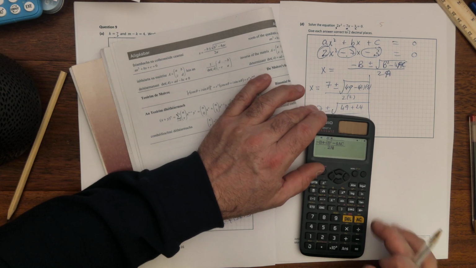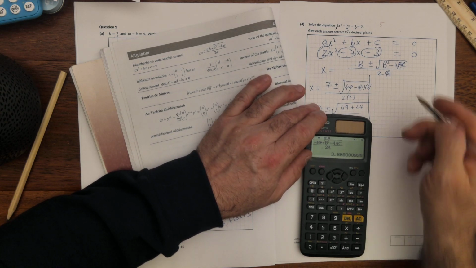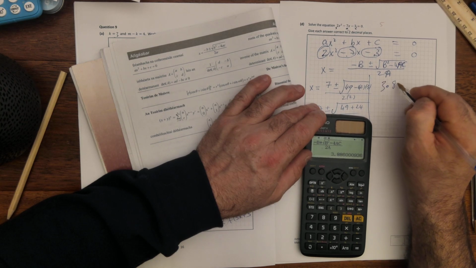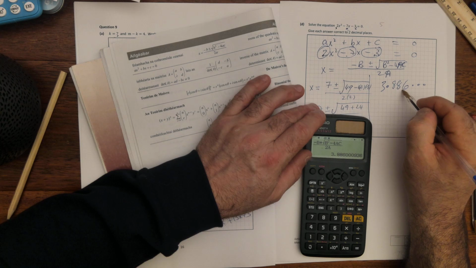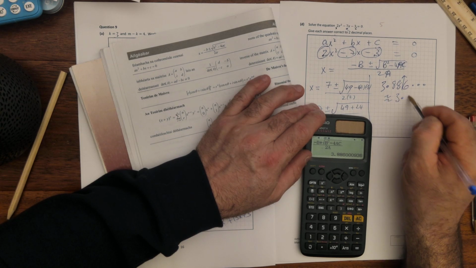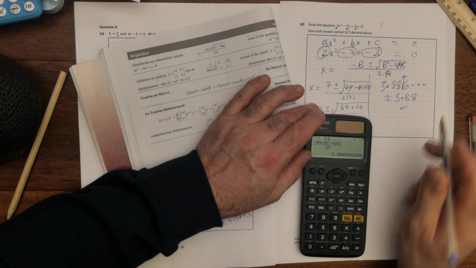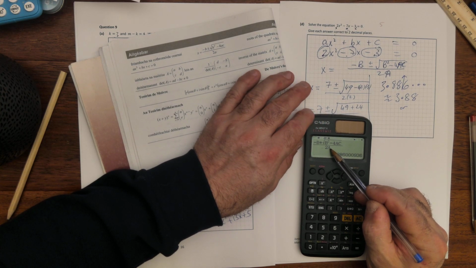Okay, we'll try equals. Okay, that didn't tell us much, but do shift equals and you get 3.886. Now, at the moment my cursor is invisible, but it's here.